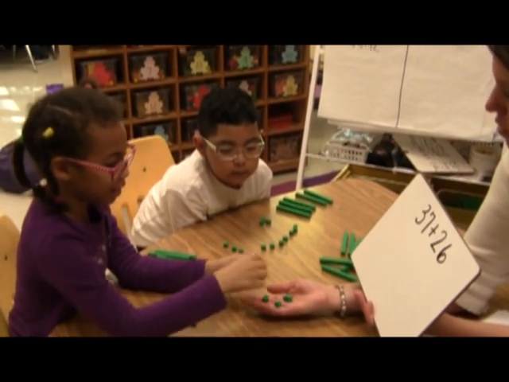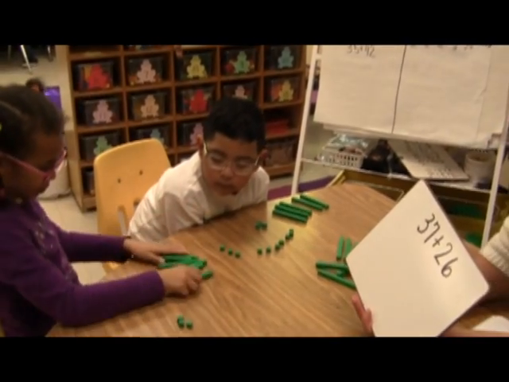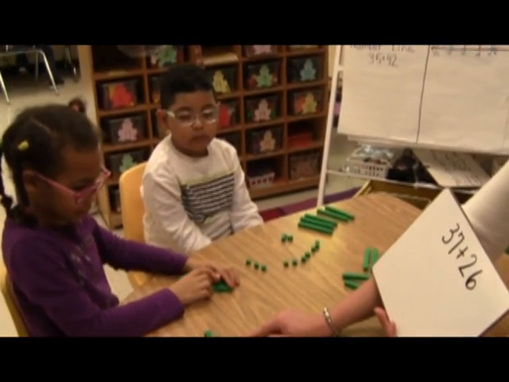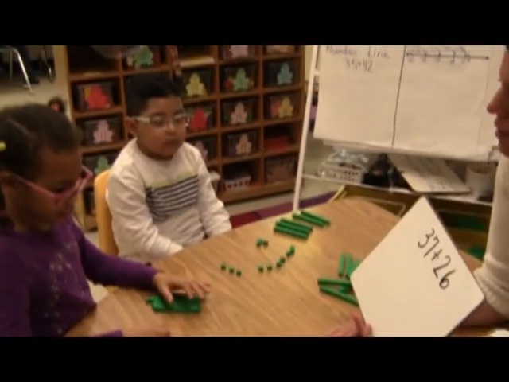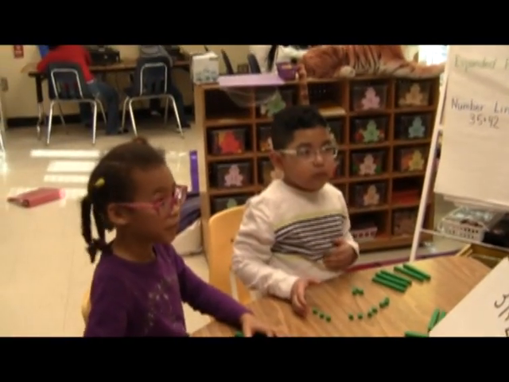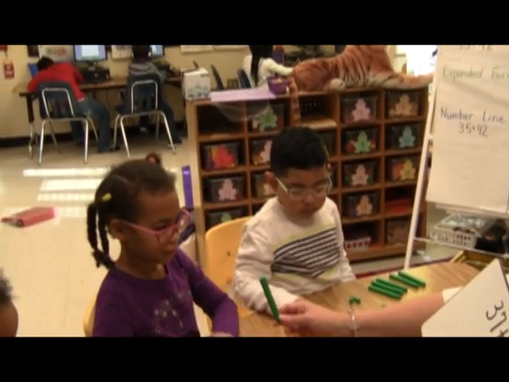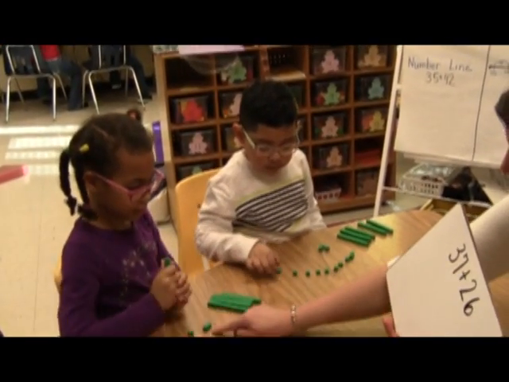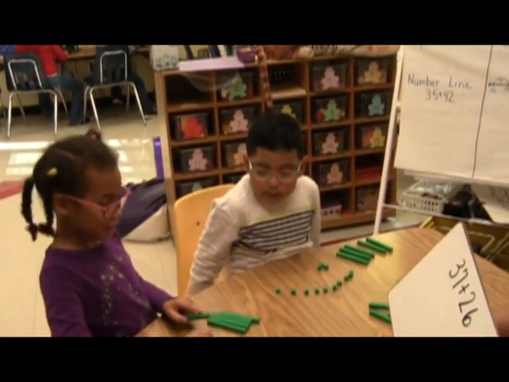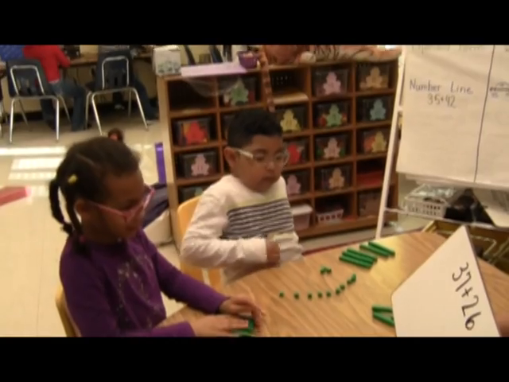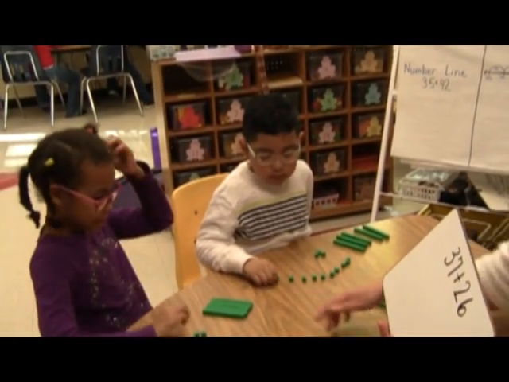I'm going to get a 10. You've already counted them, so you can just put them in my hand. Good. And where do you put that back in the ones? Do you put the 10 back with the ones? Zion, here's your 10. Take it back. Hold your 10. Do you put it with the ones? Where do you put it? You put it in the 10s because now it's a 10 rod.